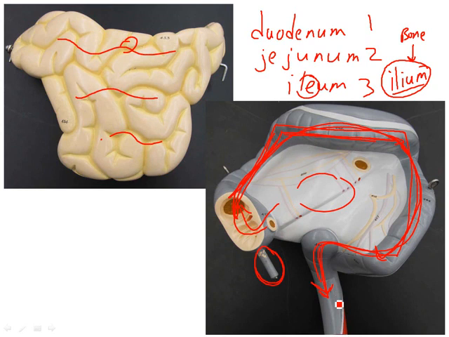The last part of the large intestine is called the anus. That's where the feces exits the body. So this part's the rectum, and then the actual hole where the feces exits is the anus.